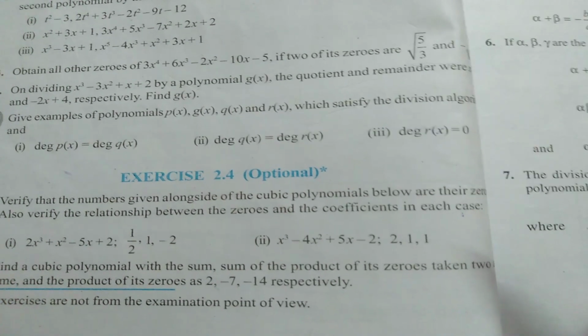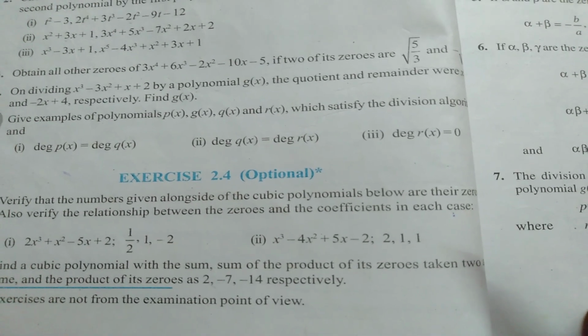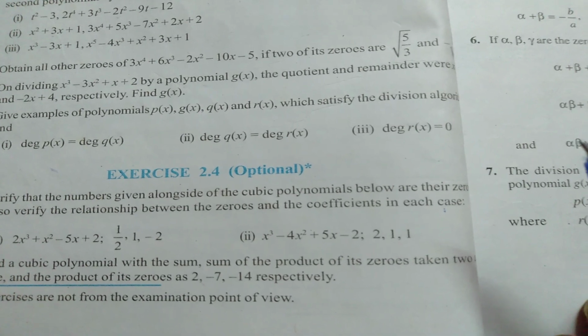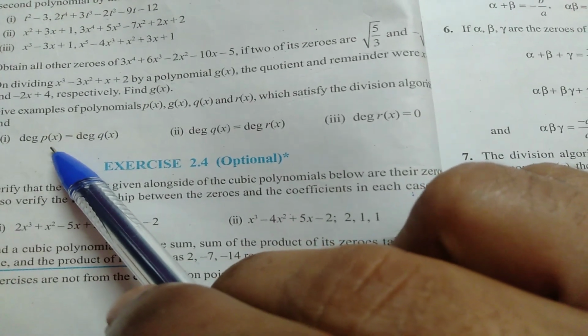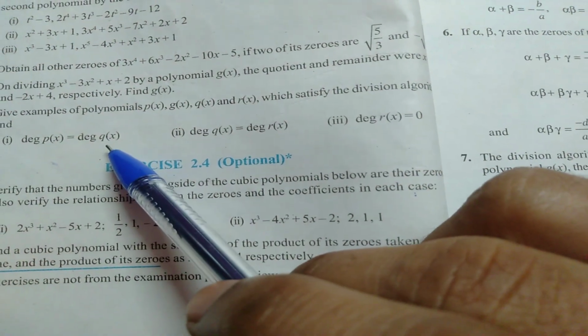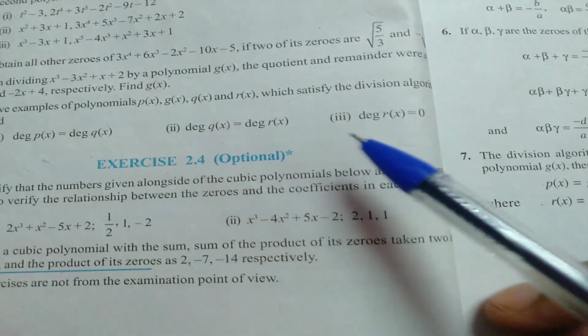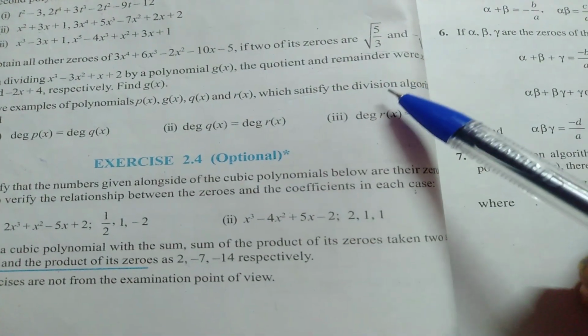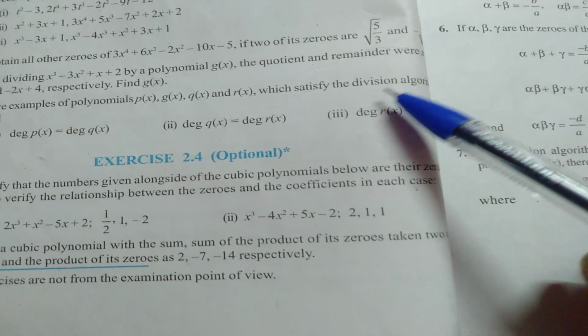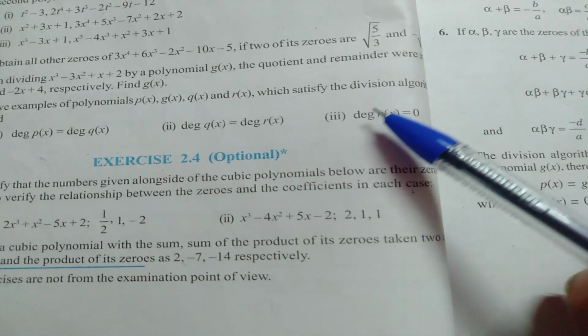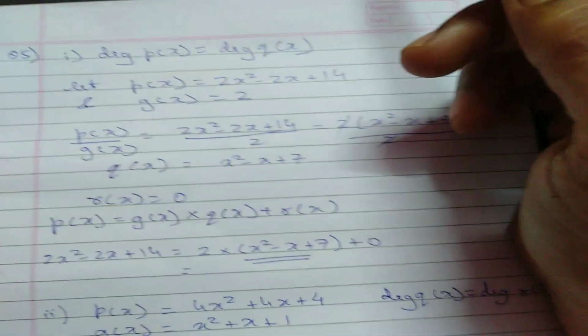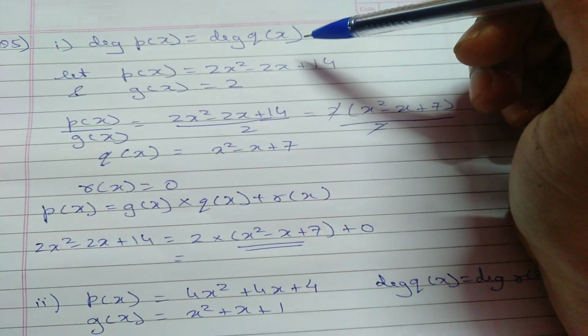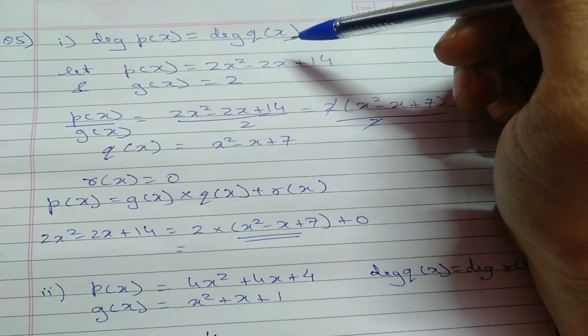So they have given us some conditions, where the degree of p(x), that is your dividend, should be equal to the degree of the quotient. Such a condition is to be satisfied along with the condition that the division algorithm should be maintained. Let's see the examples. For the first one, you have degree of p(x) equal to degree of q(x). This you need to make equal.